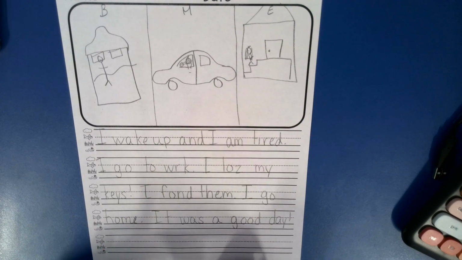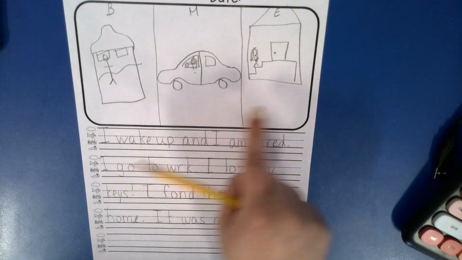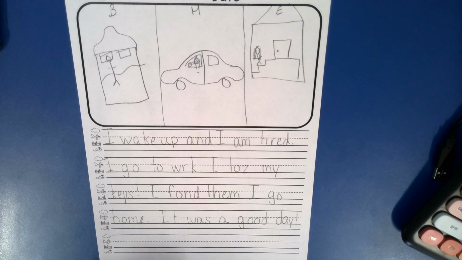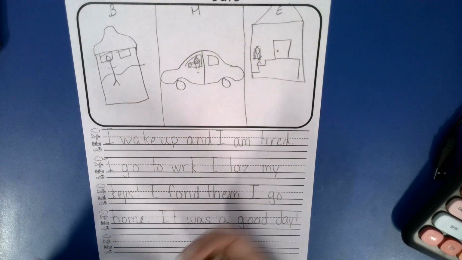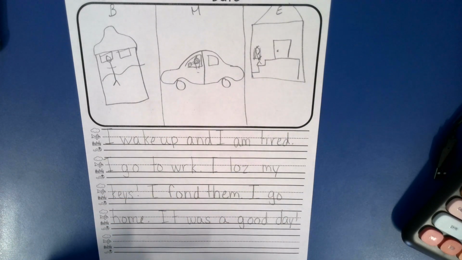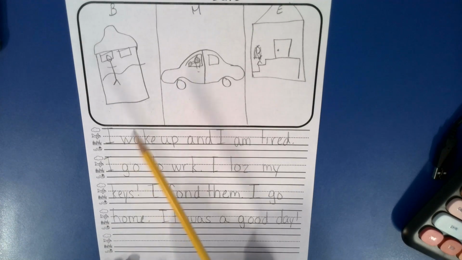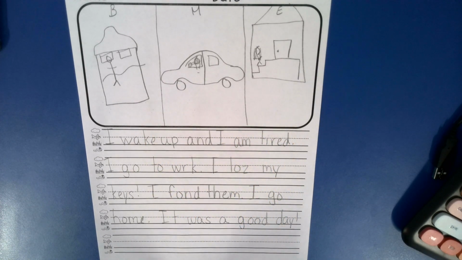Did it have a character? Yep, I was the character, right? The story is all about me. Did it have a setting? Yeah, I had 2 settings, right? I was at home, then I was at school, and then I went back home. My story had a problem. I lost my keys, and it had a solution, and I found it. Did it have a beginning, middle, and end? Yes.